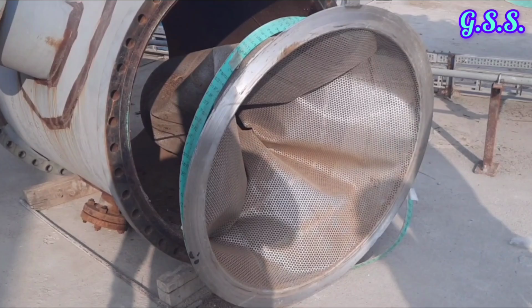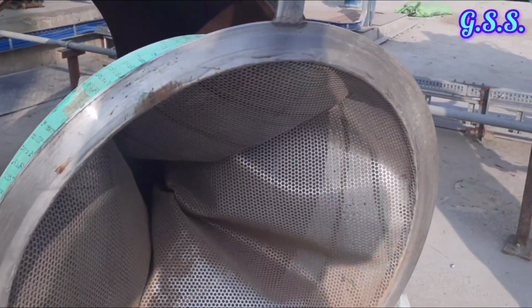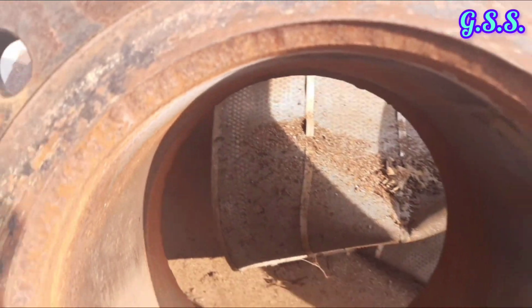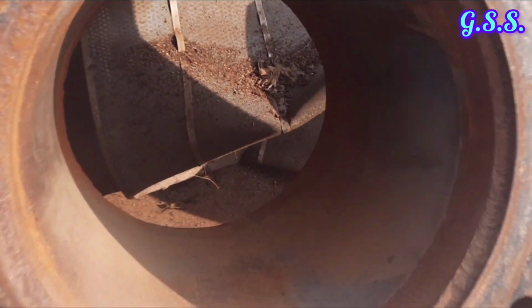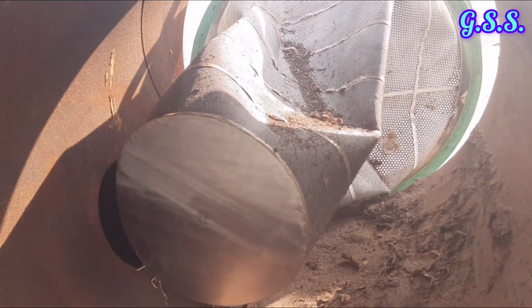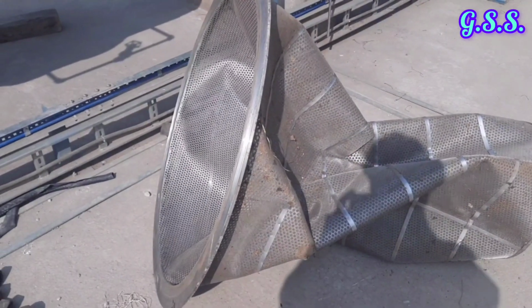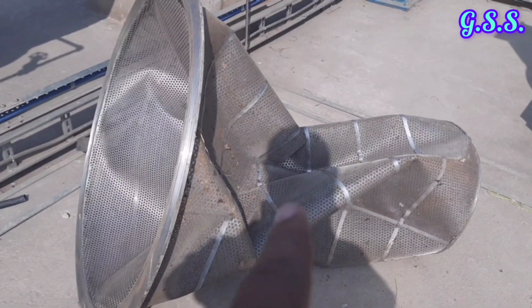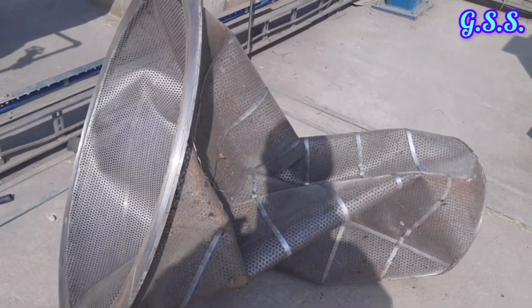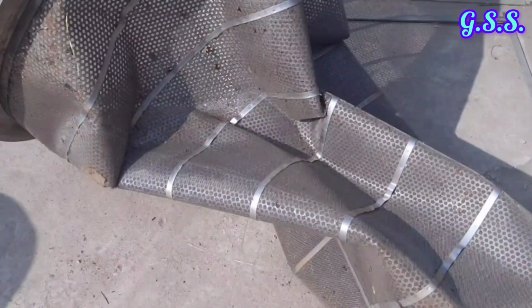Now you can see the damaged conical strainer inside the pipe spool. Now you can see the entire damaged conical strainer. Let us see the reason for such damage of the conical strainer.